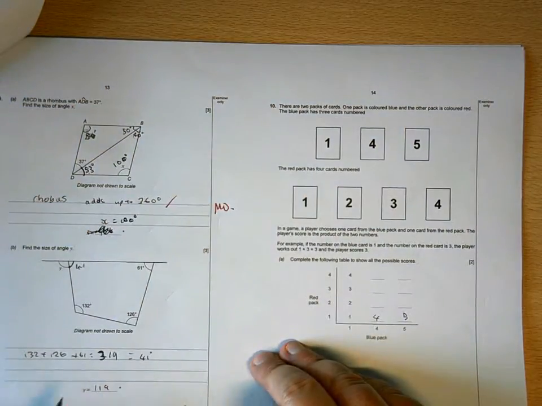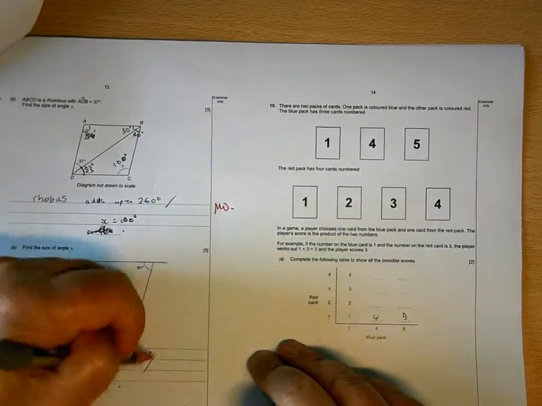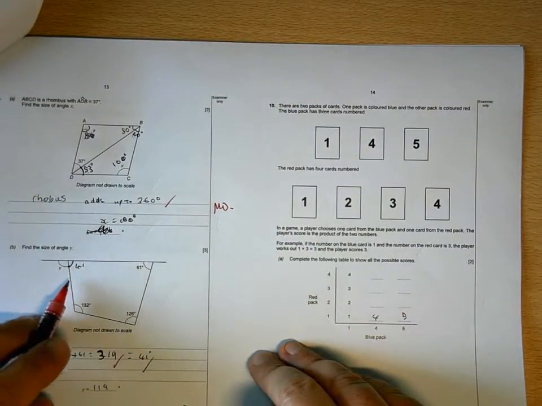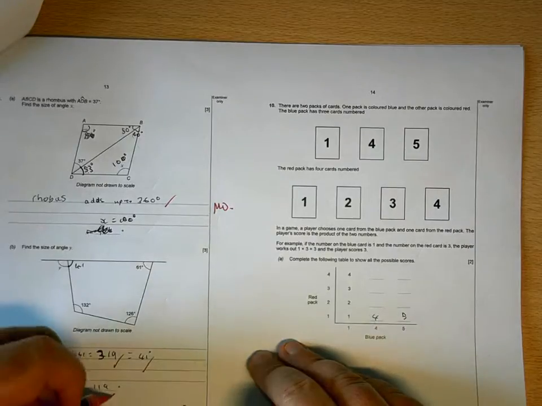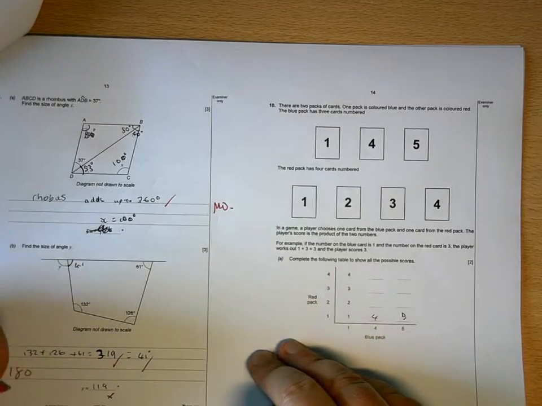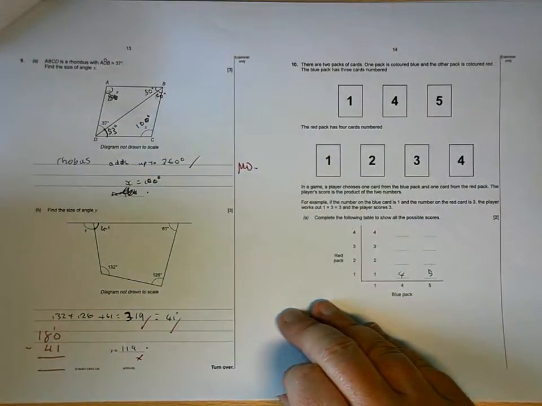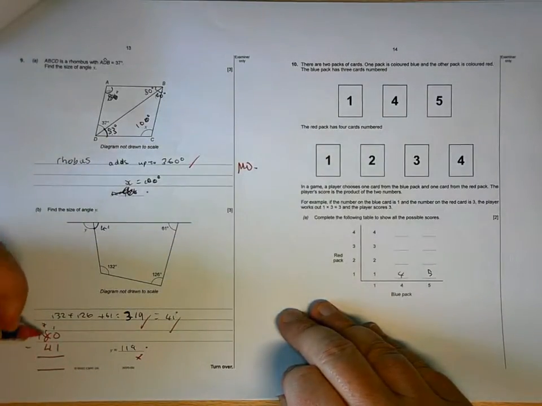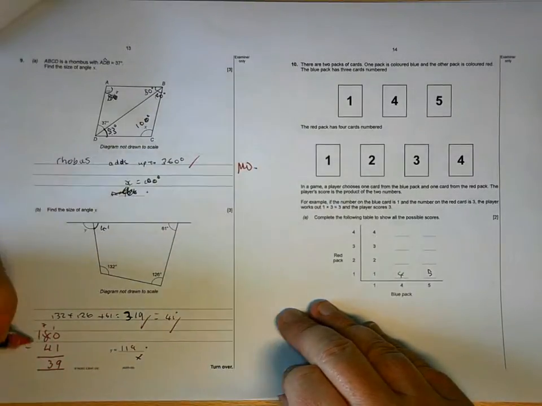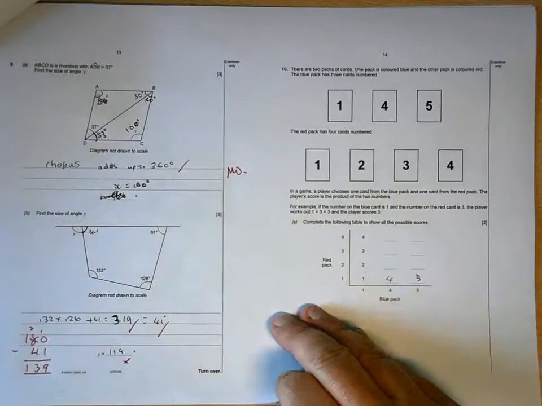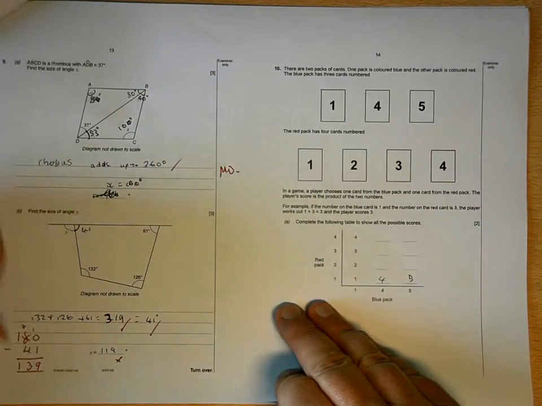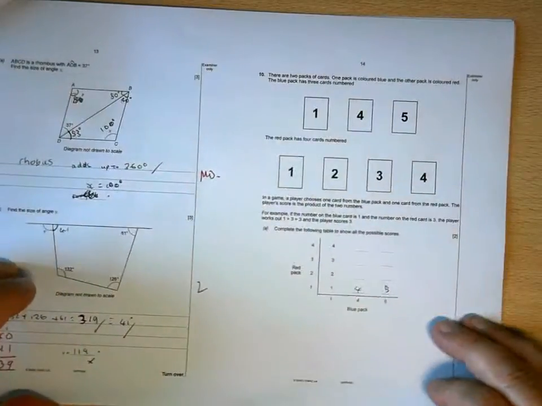With this one, they do add up to 319, and that does come to 41, but when you take 41 from 180, you don't get 119. Can't take 1 from 0, so you have to borrow 10 from the next column, so it's going to be 9, and then it's going to be 4 from 7 is 3, and then 0 from 1 is 1, so it's 139. So it's just your subtraction that's got you wrong there, so you lose a mark for that.